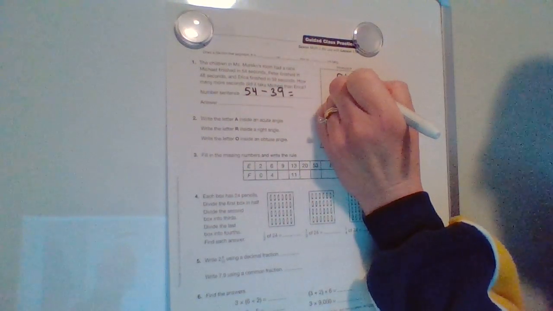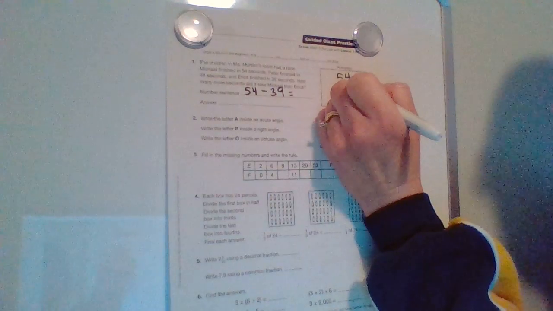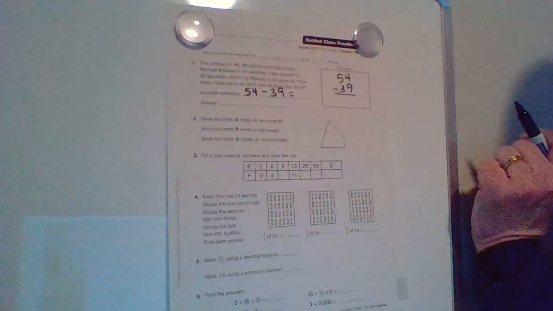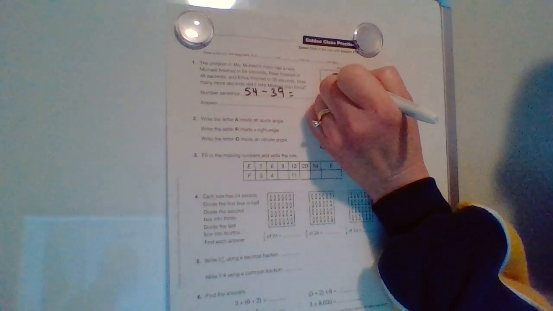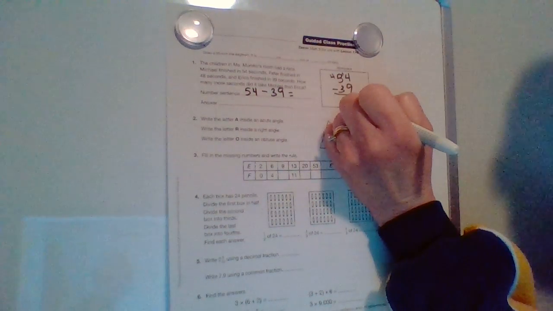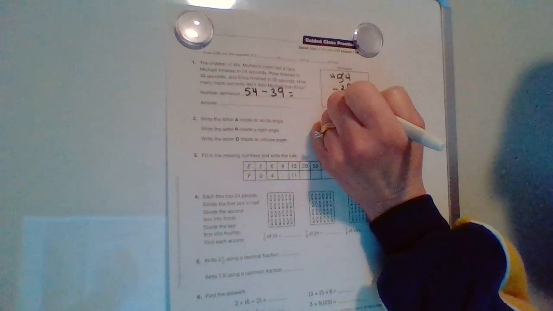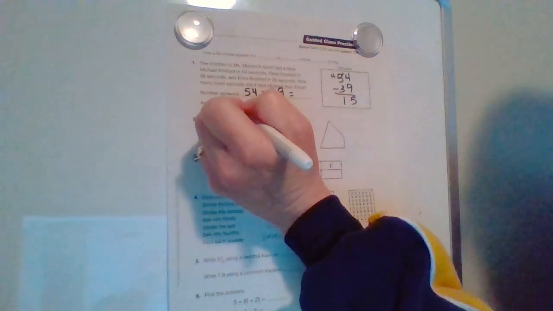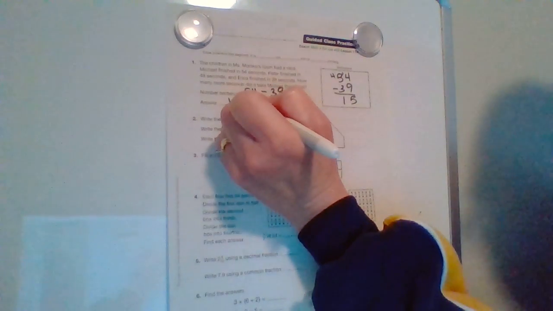We have our workspace here. Make sure you have your numbers lined up. Looks like we're going to have to borrow. Okay, so let's do that. All right, 14 minus 9 is 5, 4 minus 3 is 1, and our answer is 15 seconds.